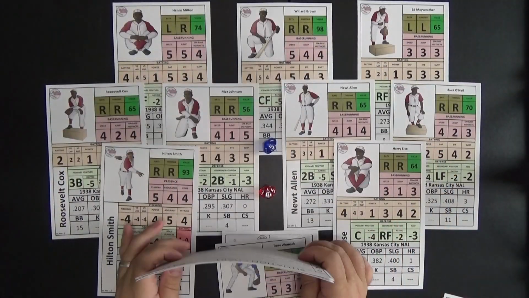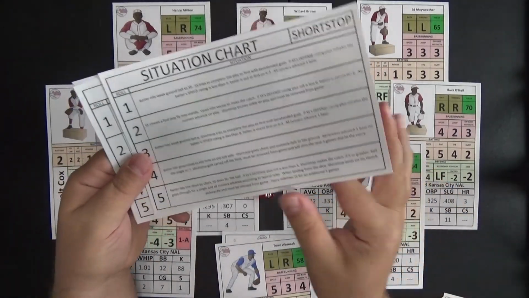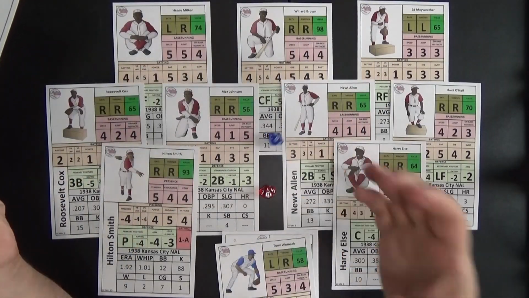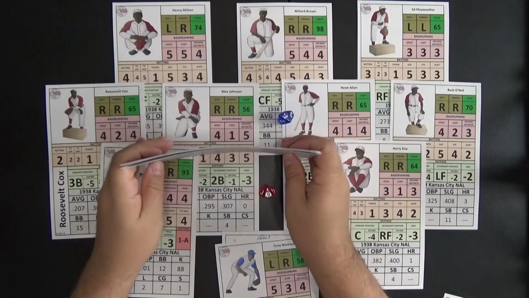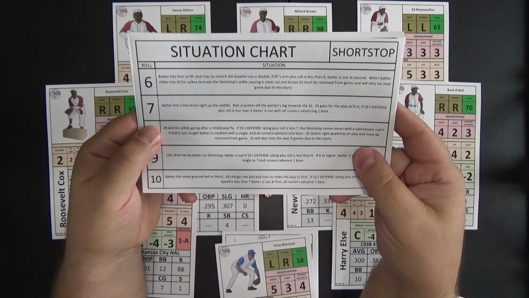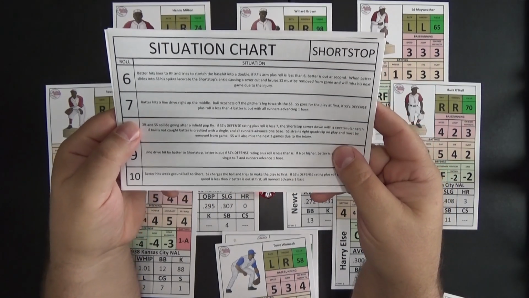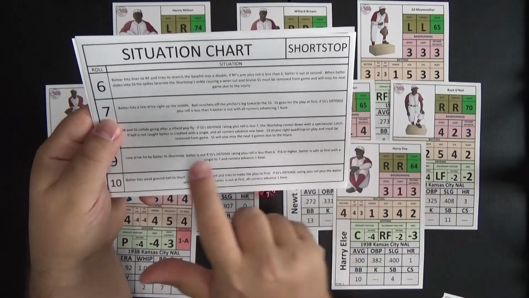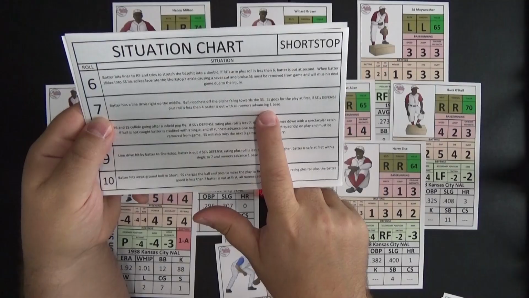Once you find this chart, you're going to roll 1 die. It doesn't matter if it's red or blue, you're just going to roll 1 because these situations are marked from 1 to 10. So we'll take our 1 die, we're going to roll, and we roll a 7. You turn over the chart, and on a 7, we have batter hits a line drive right up the middle. Ball ricochets off the pitcher's leg towards the shortstop. Shortstop goes for the play at first. If shortstop's defense plus roll is less than 4, batter is out with all runners advancing 1 base.